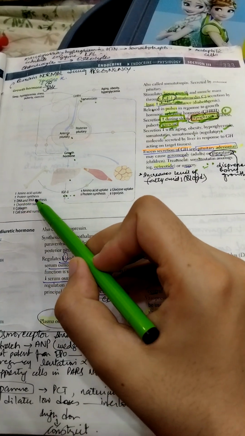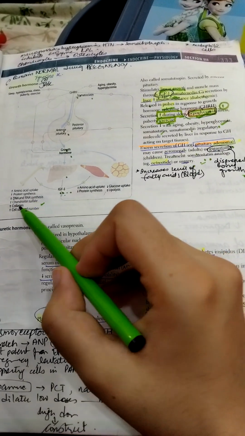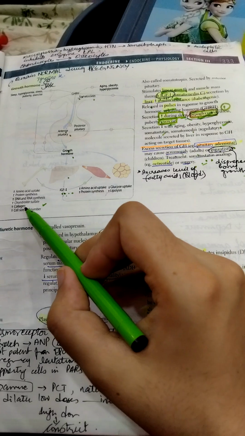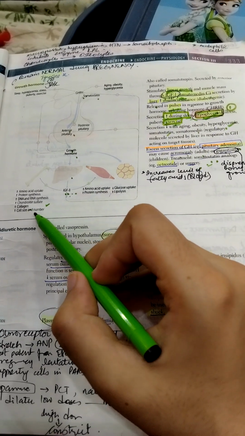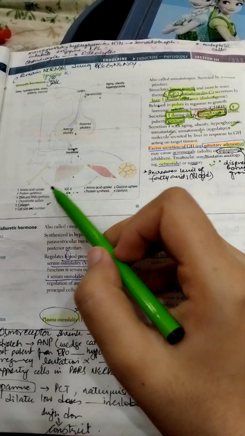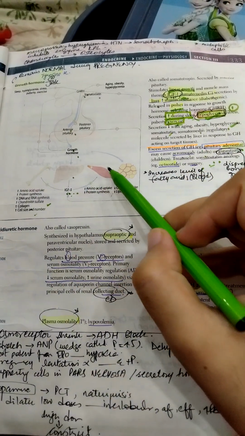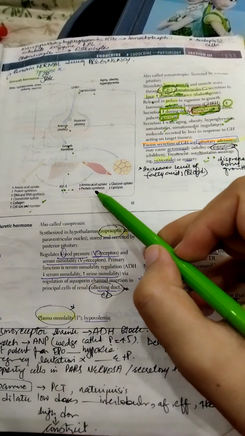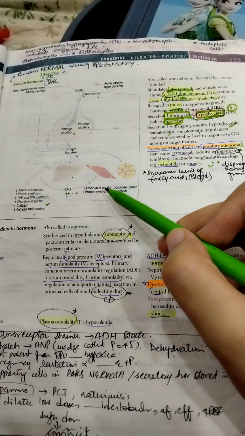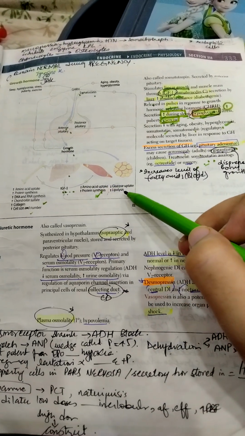So protein synthesis is increased, DNA and RNA synthesis is increased, chondroitin sulfate is increased, right? Collagen is increased, cell size and number is increased. Because we have to do the linear growth of the bone, all of these things are increased. Then on the muscle also there is a positive effect, amino acid uptake and protein synthesis are increased, right? What about the fats?